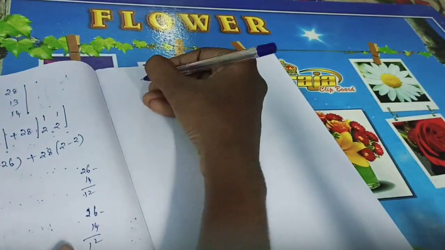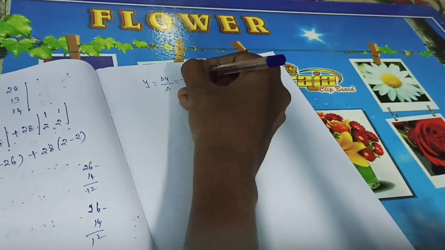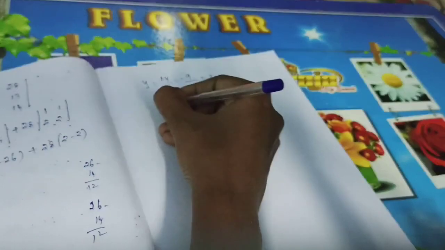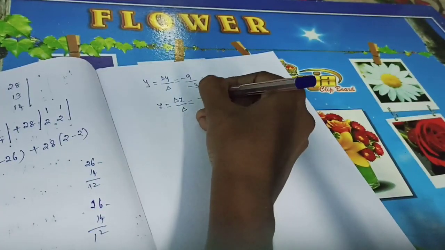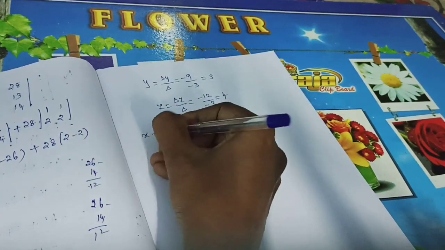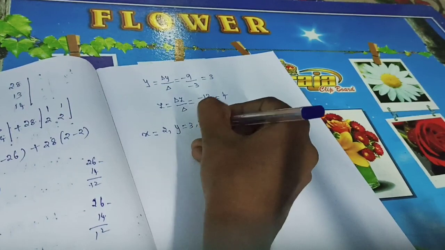Then how will I find y? y is equal to delta y by delta. That is equal to minus 9 by minus 3. So that's equal to 3. Then z is equal to delta z by delta. That is equal to minus 12 by minus 3, is equal to 4. Now you got the value x as 2, y as 3 and z as 4.